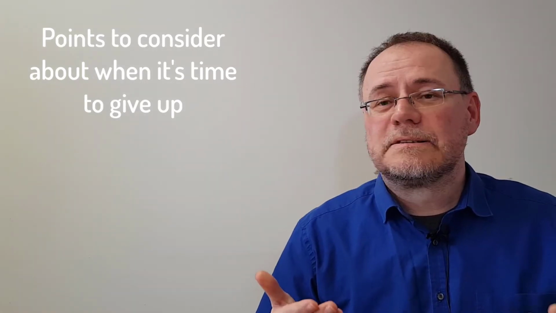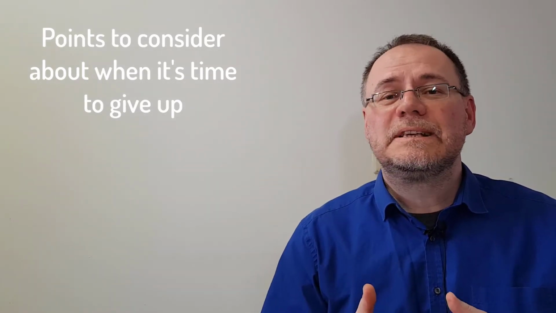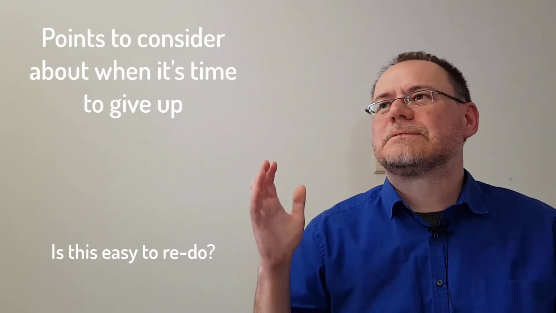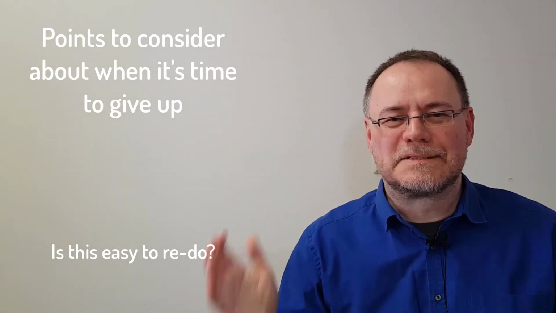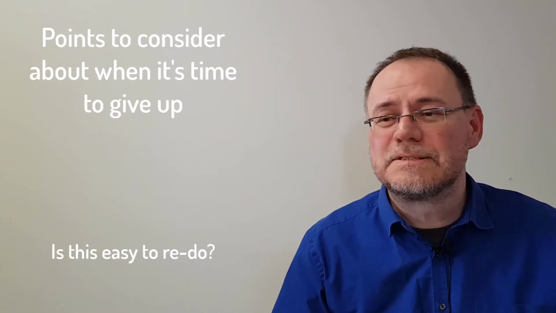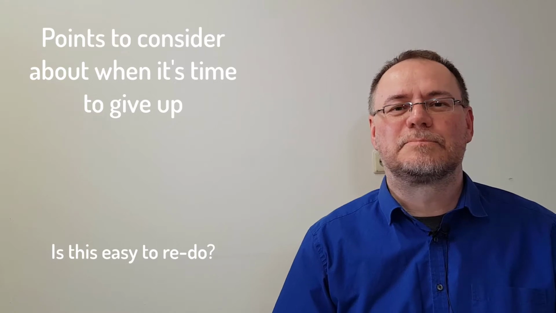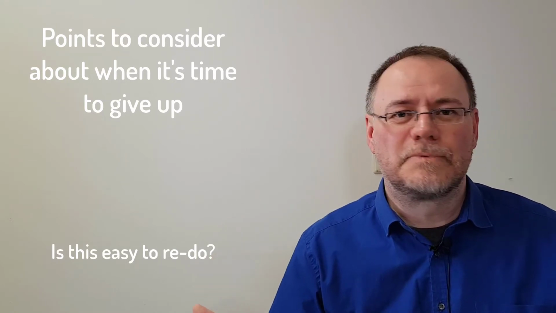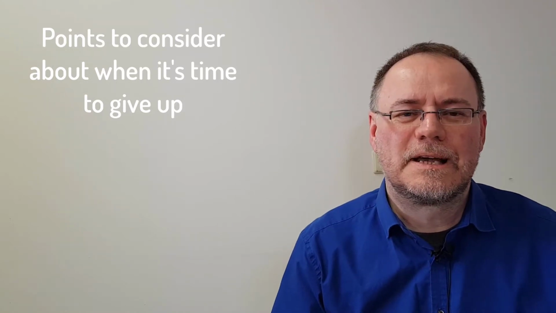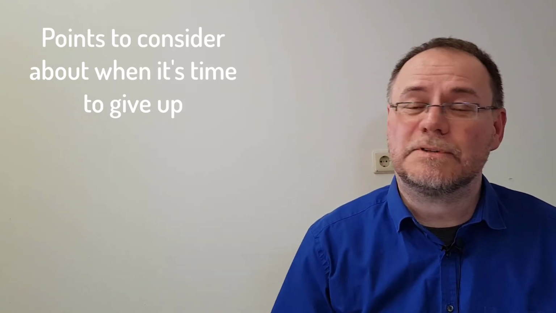Other factors to consider: is this relatively easy to set up again as an experiment, for example? Or did it take months to set this up? This will also factor into your decision. If it's really easy to set up again, just set it up again if it doesn't look promising, because chances are something just went wrong, and maybe you can learn a little bit from what has happened, but then just let go and move on.